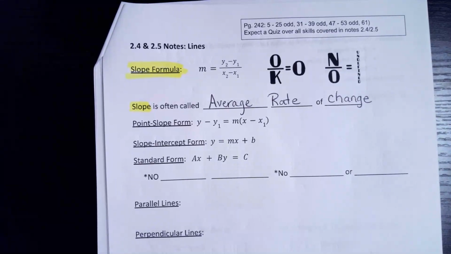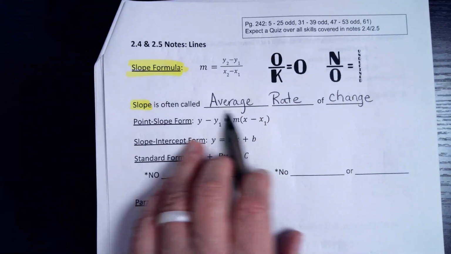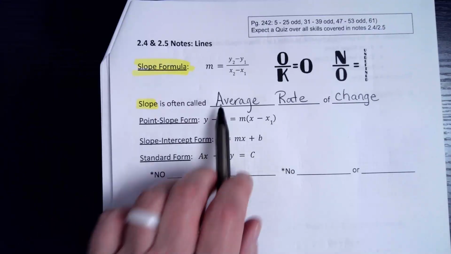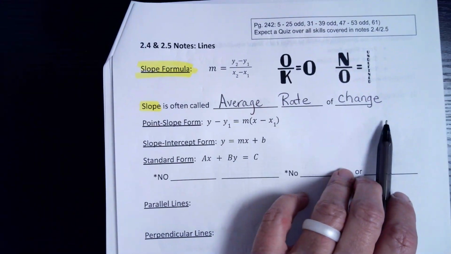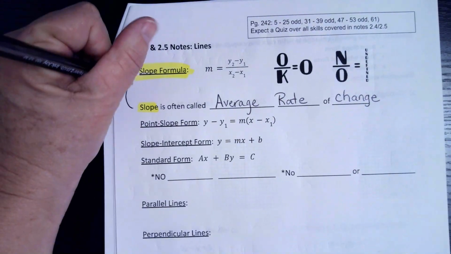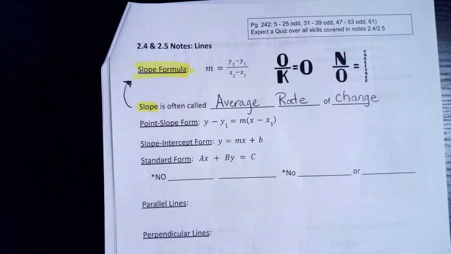But in a situation where it may change from minute to minute, like your speed, that rate of change, your speed is not always constant when you're driving your car. It goes up and it goes down. But slope is sometimes called the average rate of change. If you see the words average rate of change in a word problem, they're going to give you 2 points, and you're using this formula to find out that average rate of change, because they give you 2 data points.